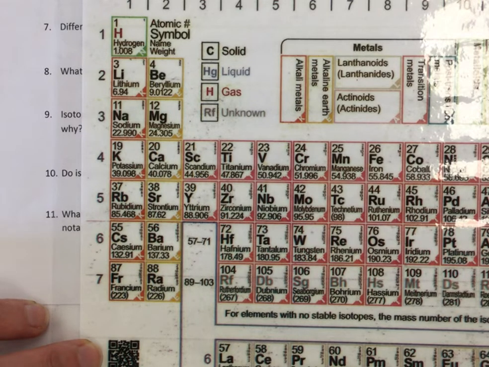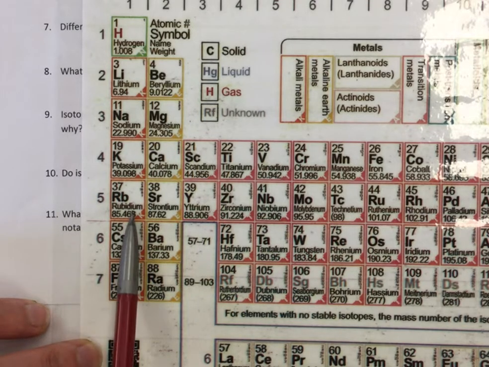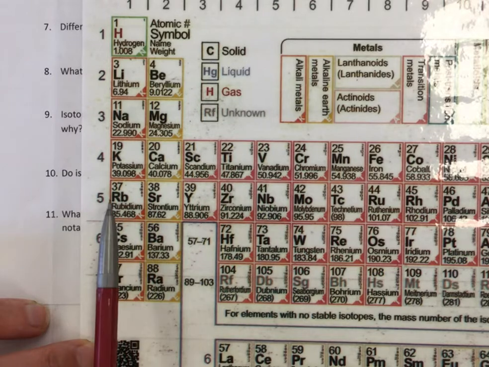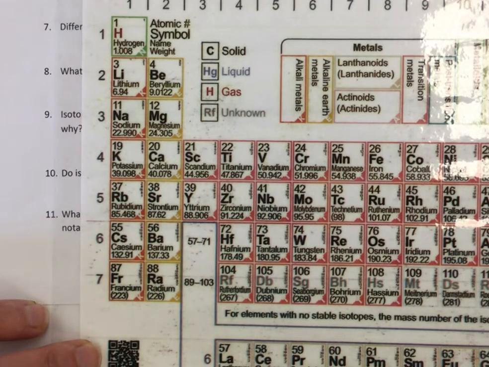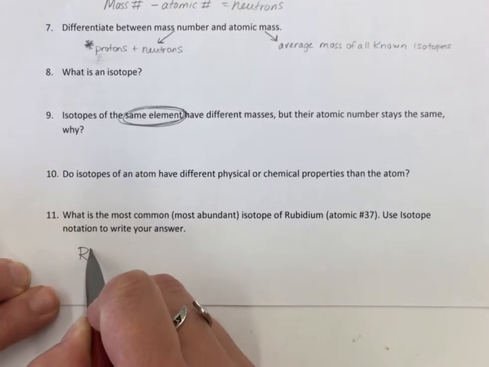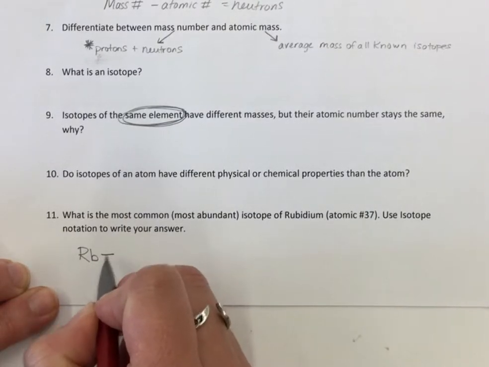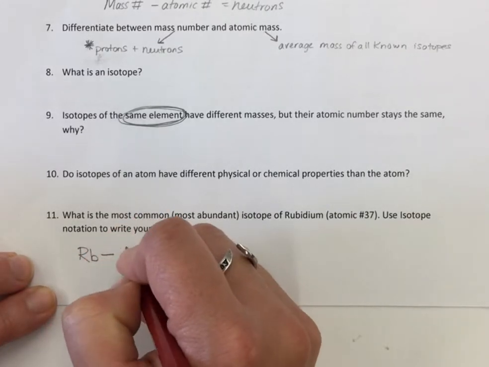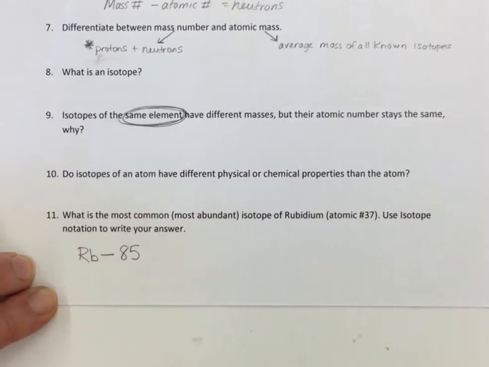So the most abundant isotope is going to be what the average atomic mass is closest to. So if I round the average atomic mass to the nearest whole number, that's going to give me the most common isotope. So to put it in isotope notation, I have to write the symbol, a dash, and then the mass number of the isotope, which would be 85.